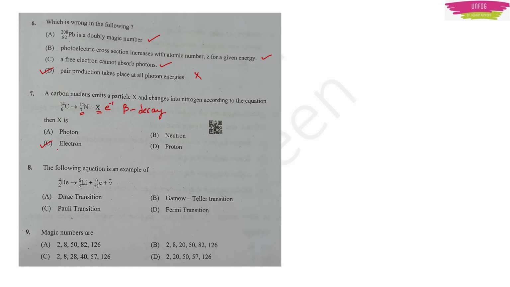Question number 8. The following equation is an example of. Here, helium has a transition and becomes lithium, and 1 electron and 1 antineutrino are liberated. So this is a Gamow-Teller transition where your mass number is unchanged and atomic number is increased by 1. So option B is the right answer.